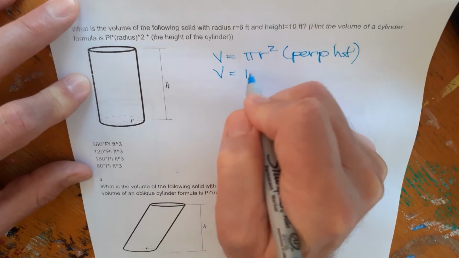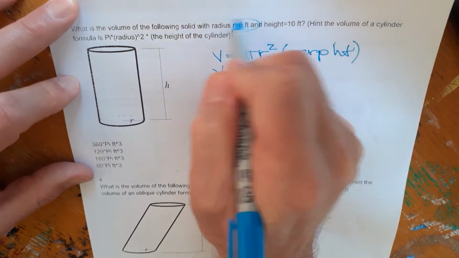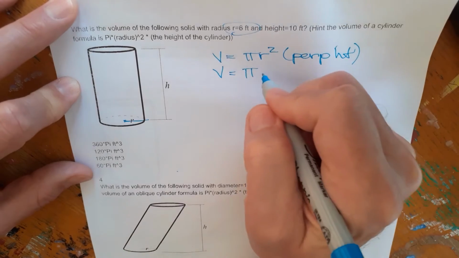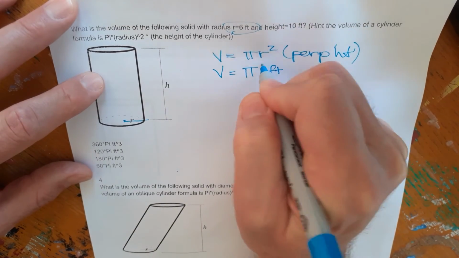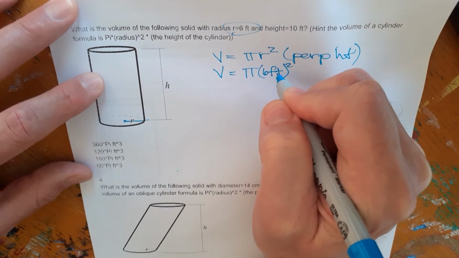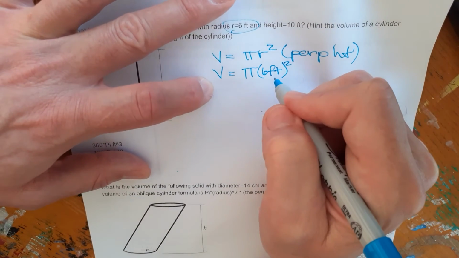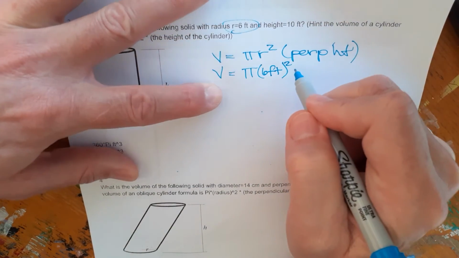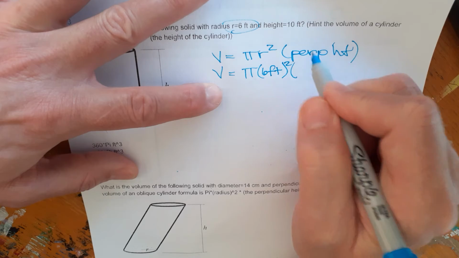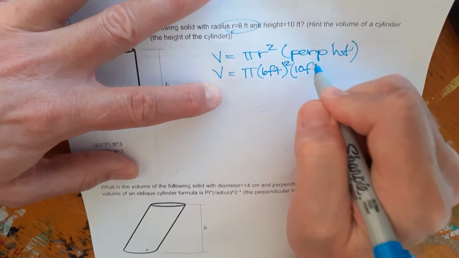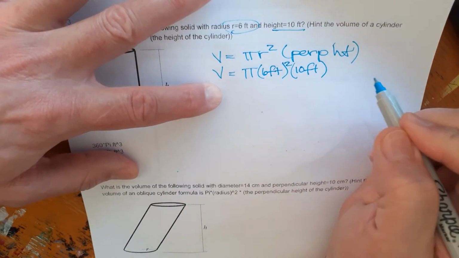We've got V equals pi. What's our r? They say radius is 6 feet, so there it is. So we've got 6 feet. Drop it all in and then square both, including the unit, because that helps us come up with feet cubed. Times the height. Height is 10 feet here. I'm looking right here for height.